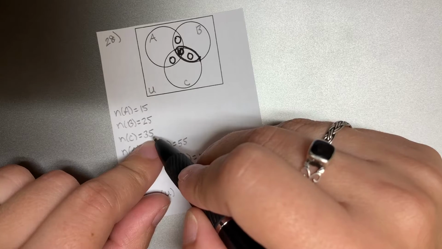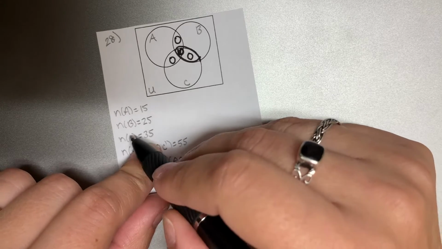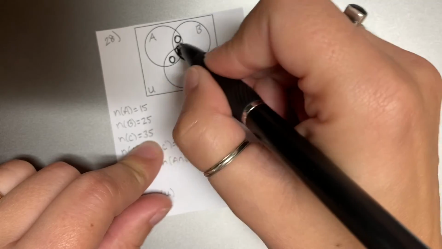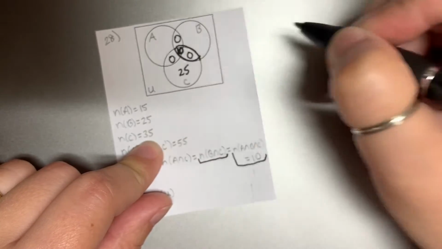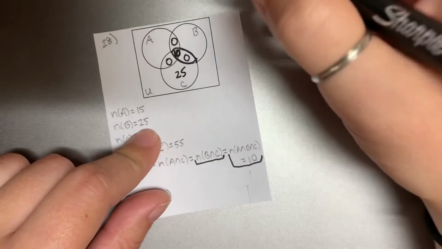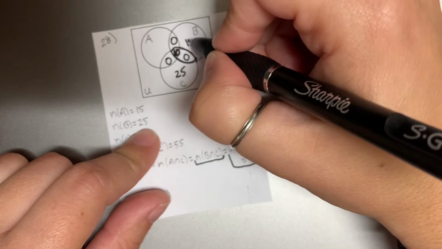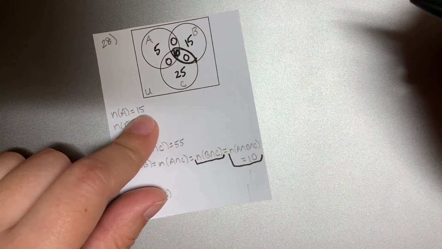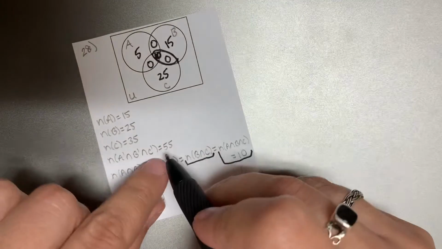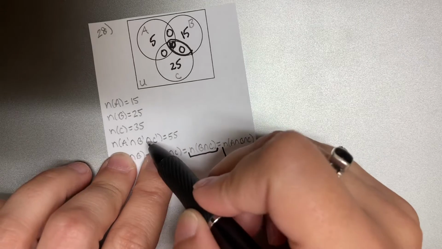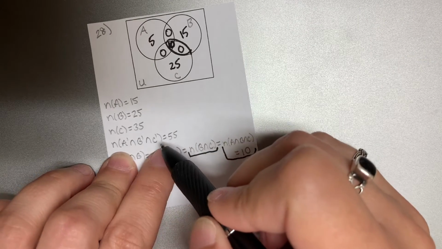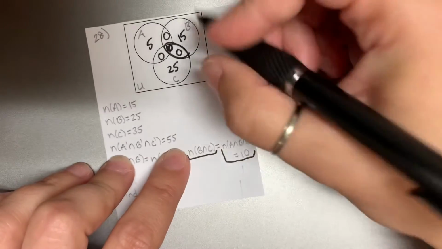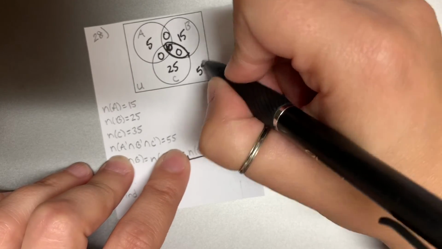I'm going with this. So this piece is telling me that C is 35. So if it's 35, take away that 10 that's already in there. This piece right here is 25. If B is 25, that makes this 15. And if this is 15, that makes that 5. So the only other piece that I didn't know was this right here, which was the intersection of their complements, which is basically just going to be the outside, all of this outside part. So that would be 55.